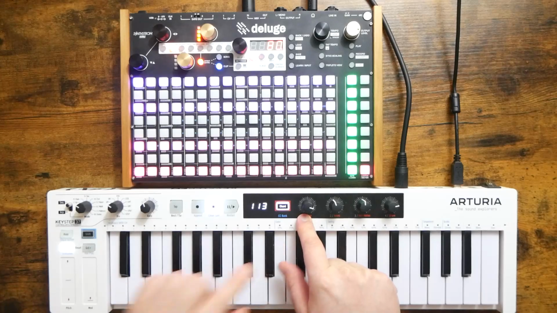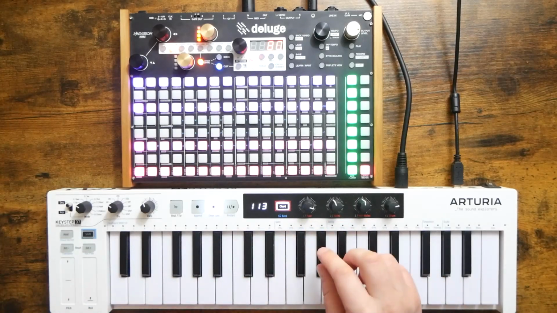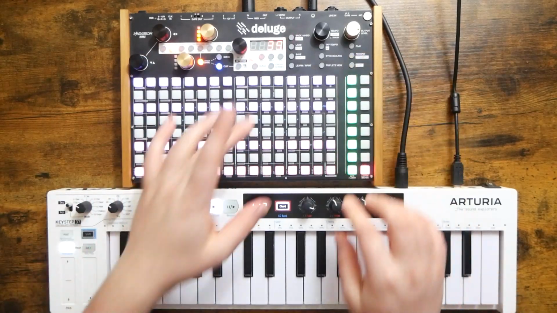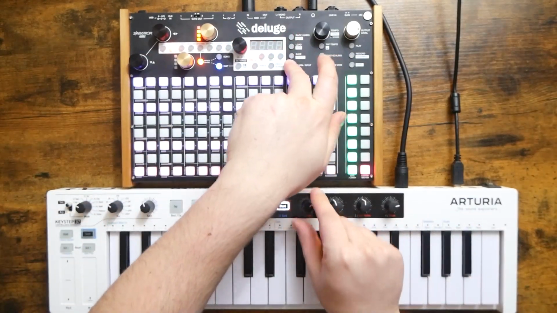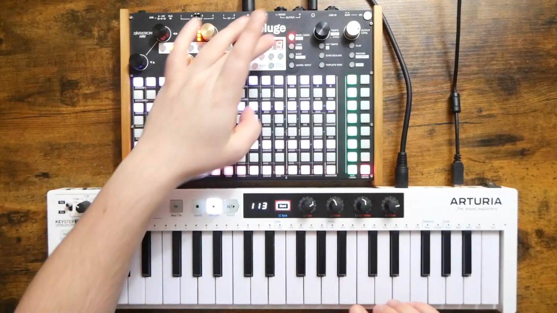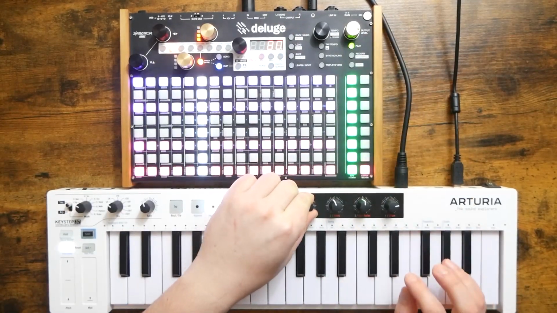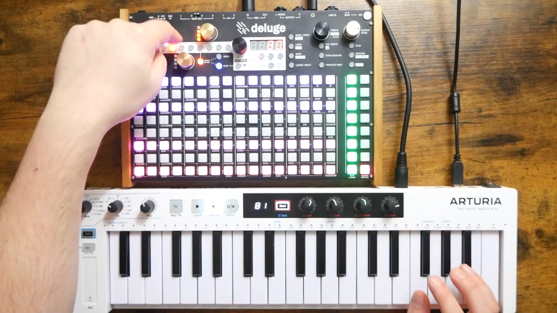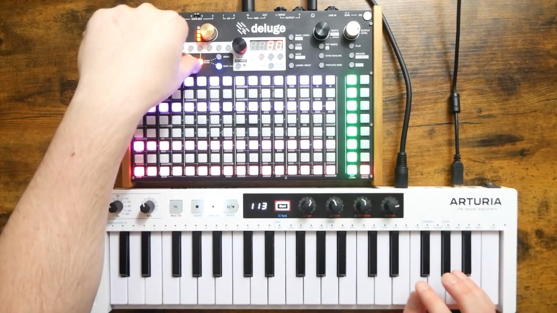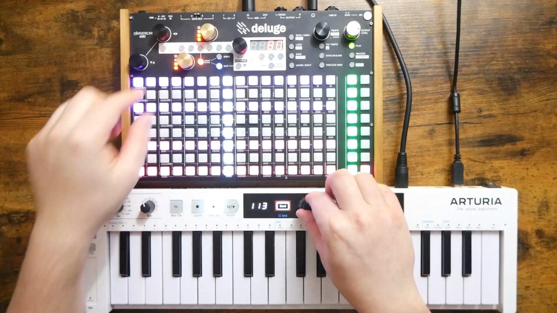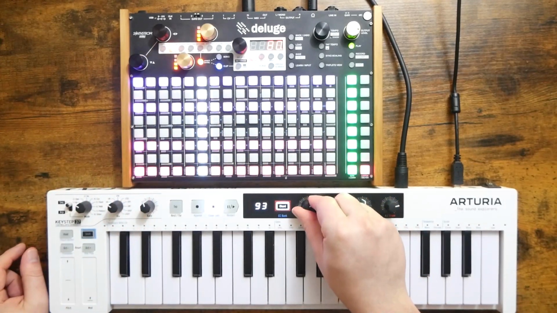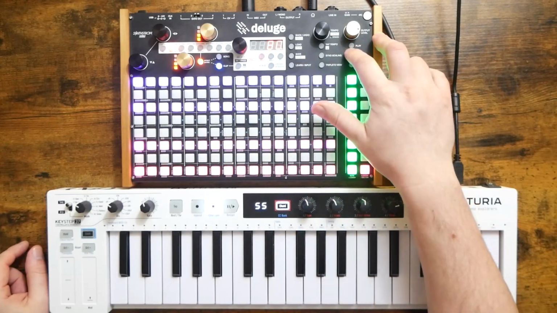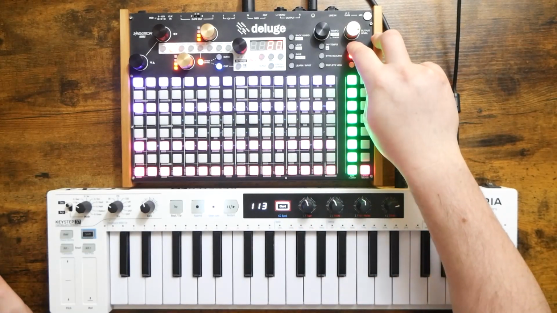Now we can go set different parameters to different CC knobs here. So let's do filter, frequency, or cutoff, if you will. There we go. So that one's mapped. Let's test that out. Yeah, cool. Let's bump up the resonance here. I think I can record those changes in, too.